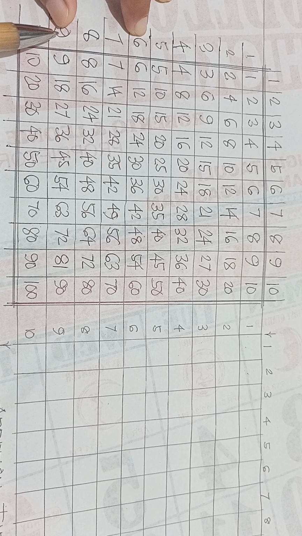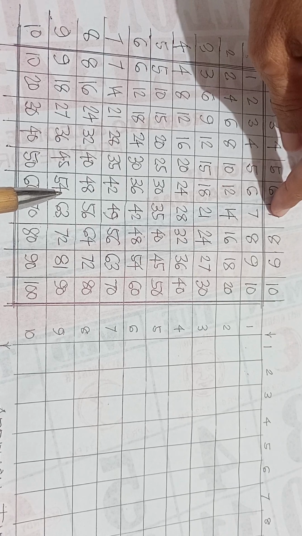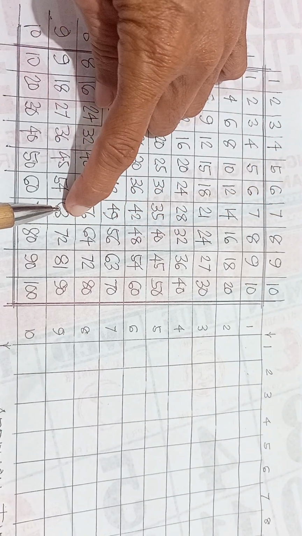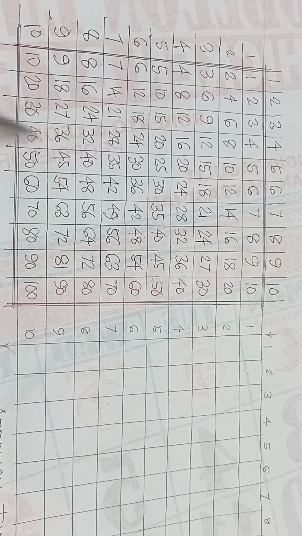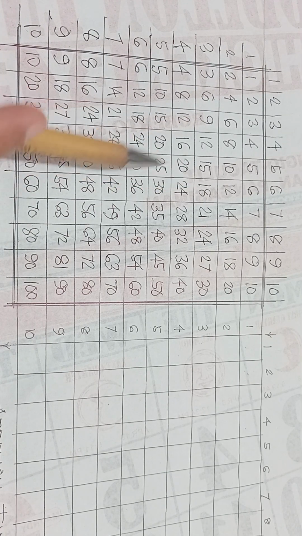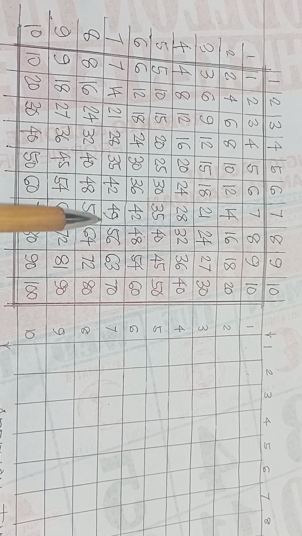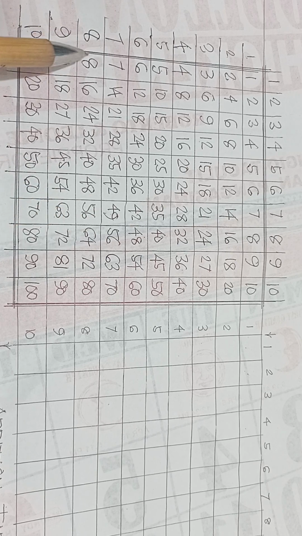9 times 7, here's 7 here. So they meet in 63. So 9 times 7 equals 63. So in reverse, division. This is multiplication. In reverse, division. So division is the total, the equivalent, divided by the two numbers.